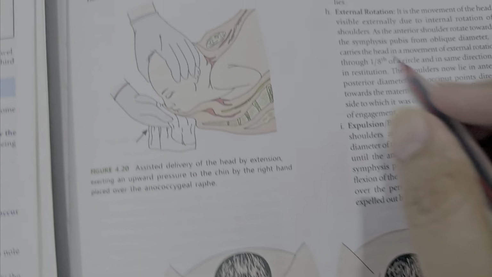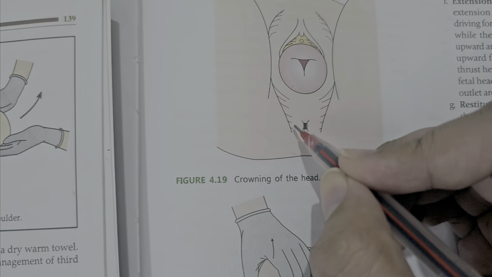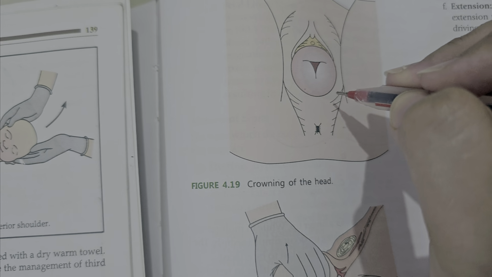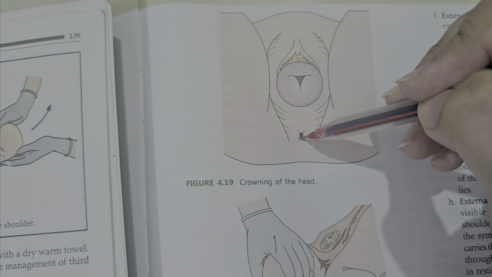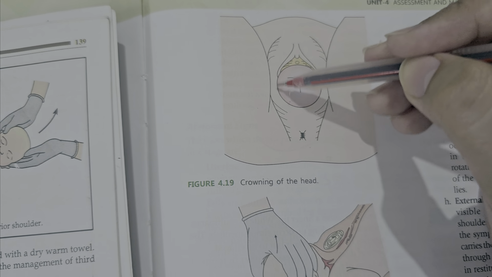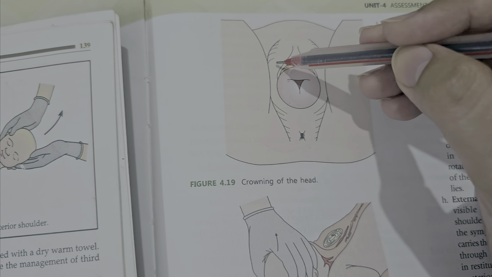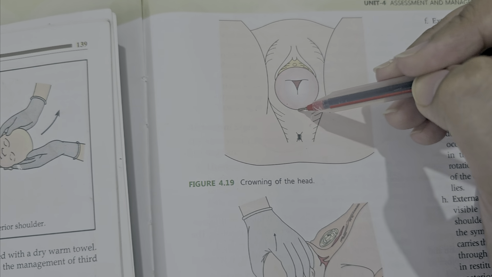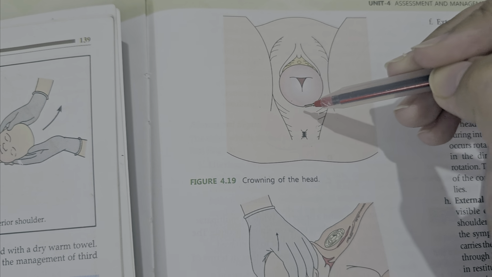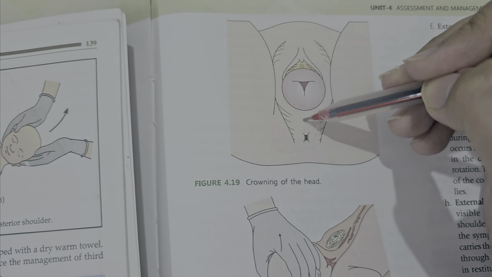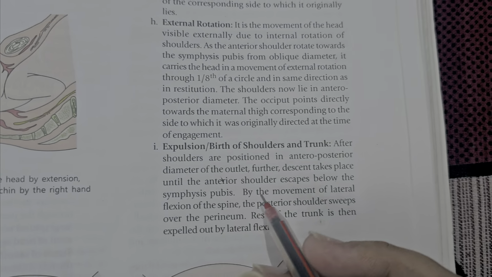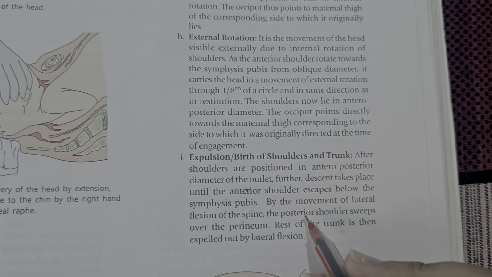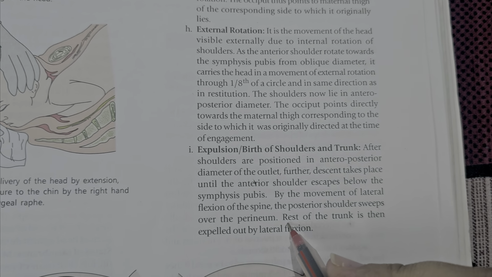Now what is the perineum floor? As you can see, this is the anal opening and the vulva part, labia majora, labia minora. Now the end of both labia minora is called the fourchette. This fourchette and the anus have a distance between them. This is called the perineum. So at the perineum side, the posterior shoulder sweeps over the perineum.